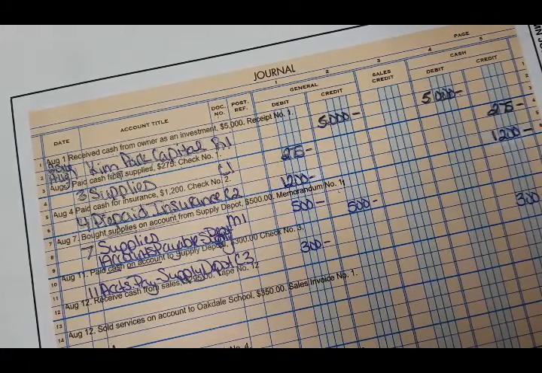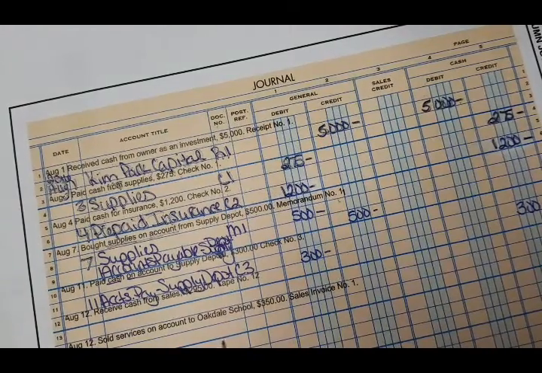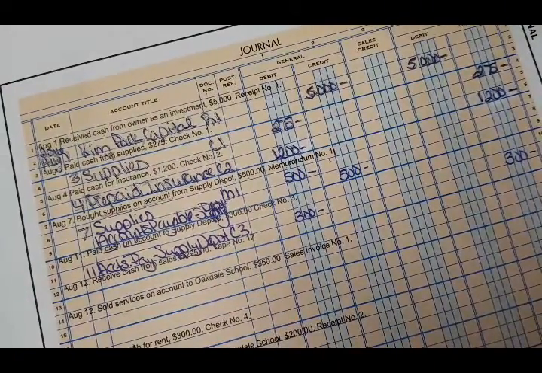The sales invoice we only use if we have a sale on account. So the source document for this one is a tape. Remember we had the little calculator tape and we added up all of our cash sales for the day, and that's what we do instead of journalizing them all individually.